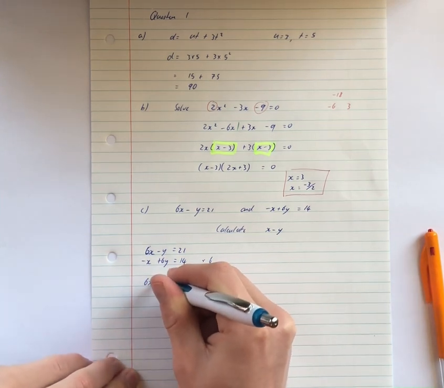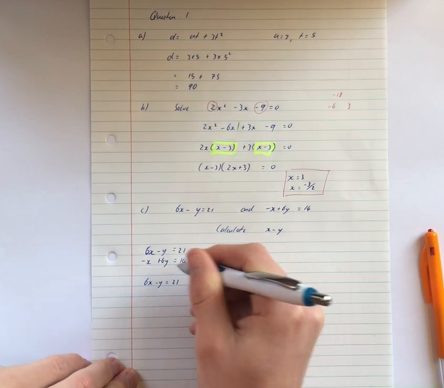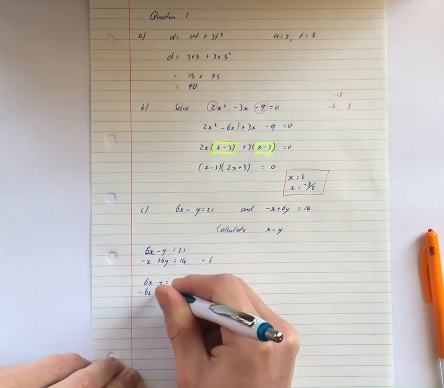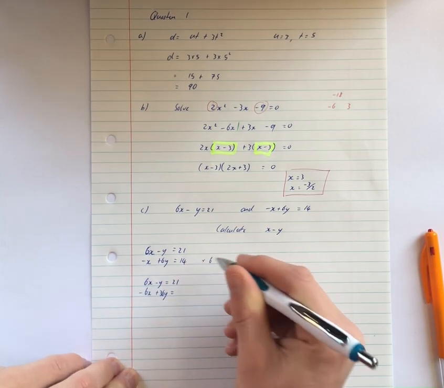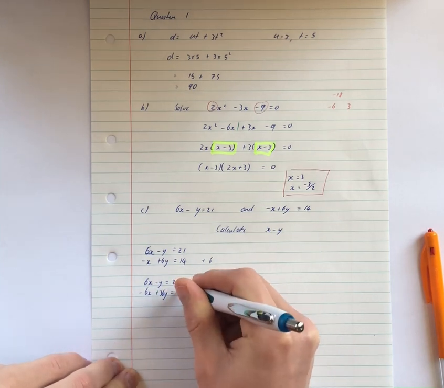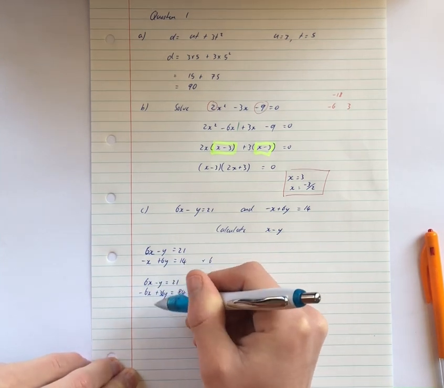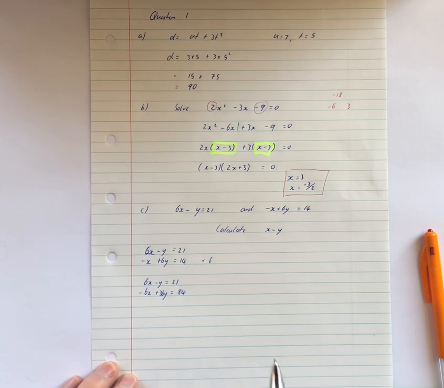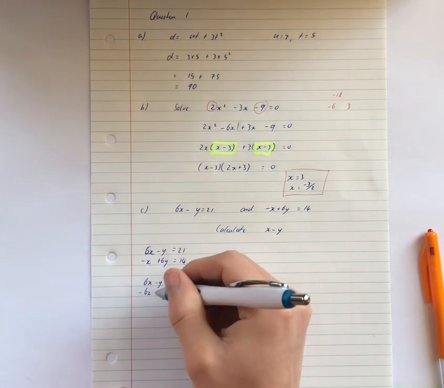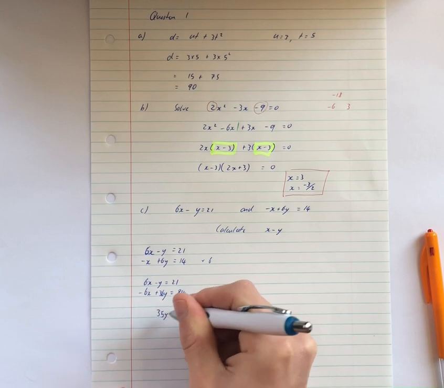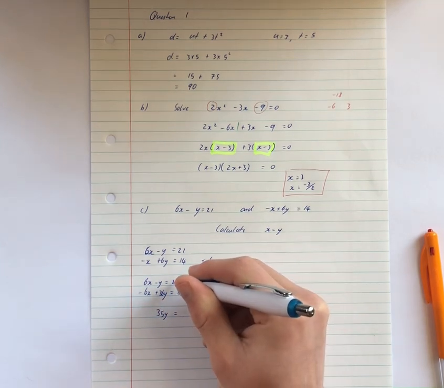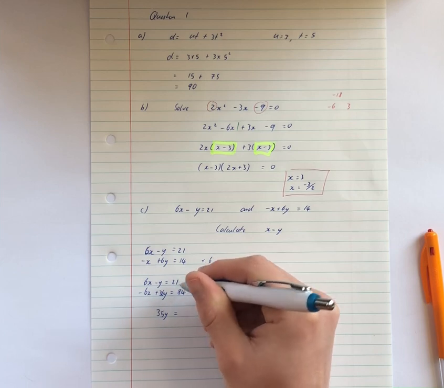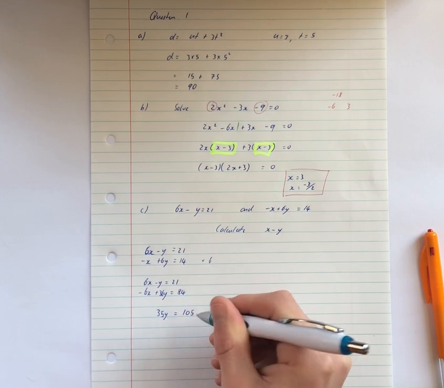So first equation, 6x minus y is 21. Second equation is now multiplied through by 6. Negative 6x plus 36y is equal to 60 and 24, so 84. And now when I add these together, my x values will go away. So, no x values, 35y, and I'm going to add 21 and 84. So the 1's going to give me 85, and adding another 20 is 105.